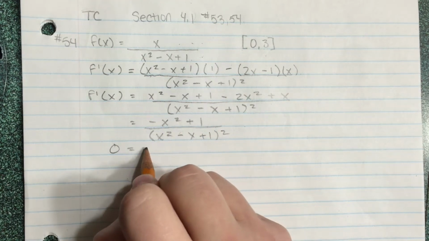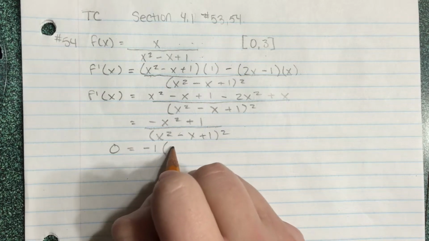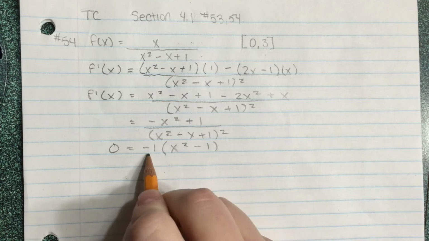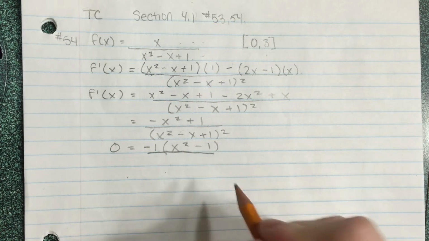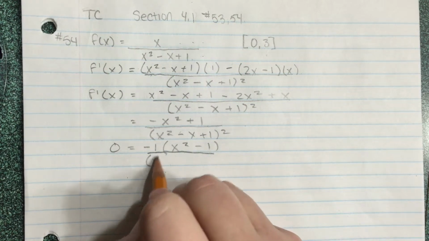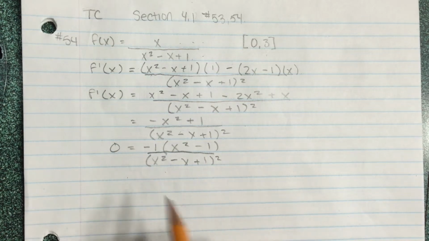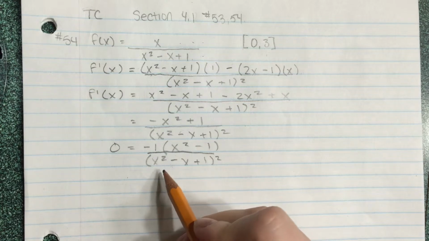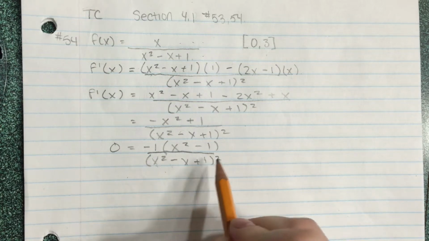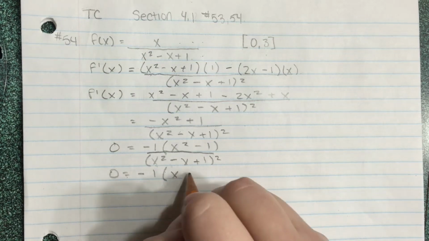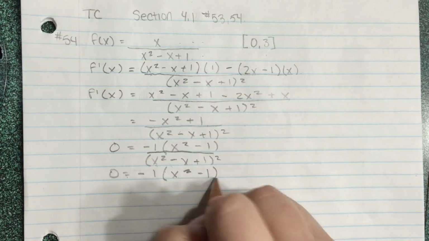So now that we have this, we're going to set the equation equal to 0, and on the top term here, if we factor out a negative 1, we get x squared minus 1, which is a difference of squares, which makes that a little bit easier when we look for our x value. And we have still in the bottom x squared minus x plus 1 squared. So now that we're trying to find the x values, we cross multiply and that gets rid of the bottom term. So we have 0 is equal to negative 1 times x squared minus 1.